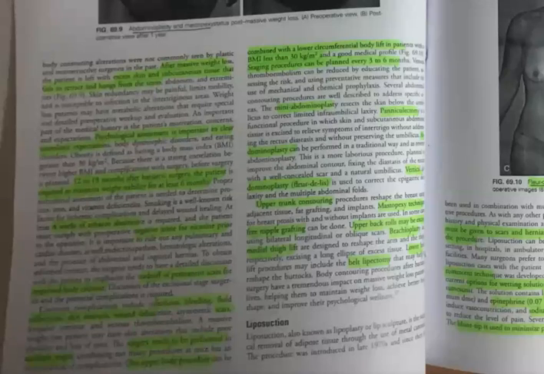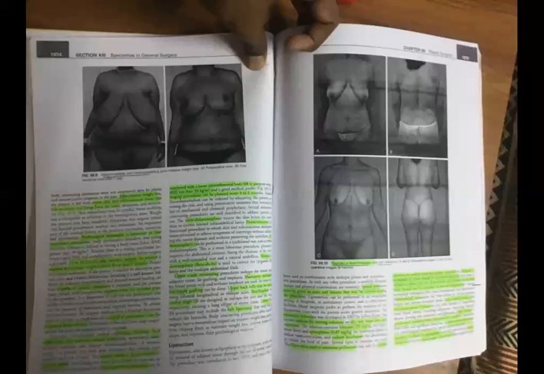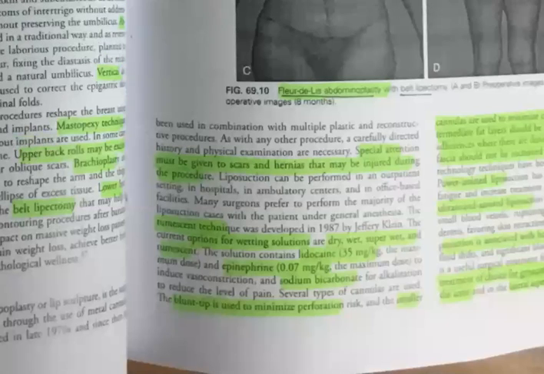So next is liposuction. So liposuction was introduced in the 70s and has been used in combination with multiple basic and reconstructive procedures. So it's like a laparoscopic minimally invasive procedure. So special attention must be given to scars and hernia that may be injured during the procedure. So if there is any hernia, it may injure the contents. So we have to be careful. So liposuction can be performed in an outpatient setting or in hospitals with ambulatory setting in office-based facilities. Many surgeons prefer the majority of liposuction cases with patients under GA. So most of the surgeons prefer GA.